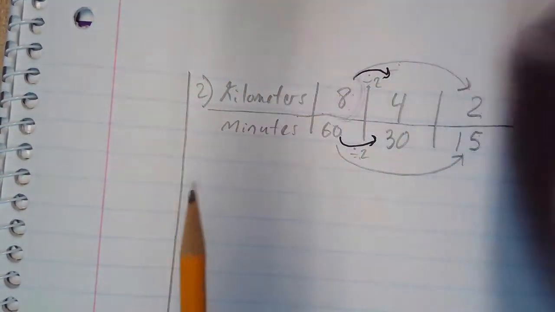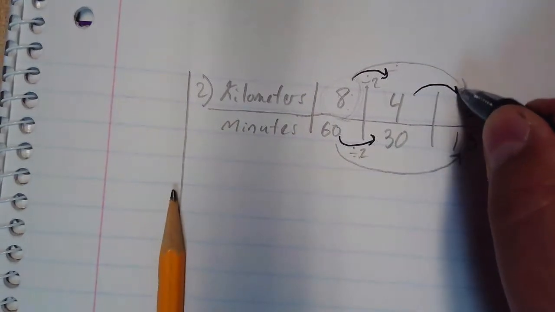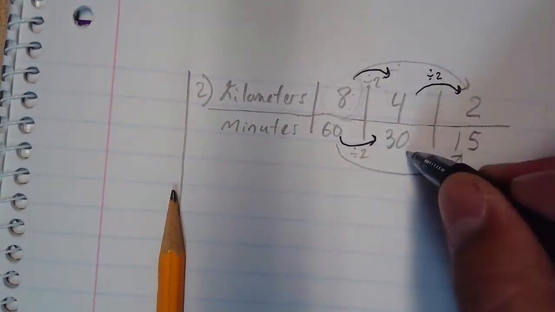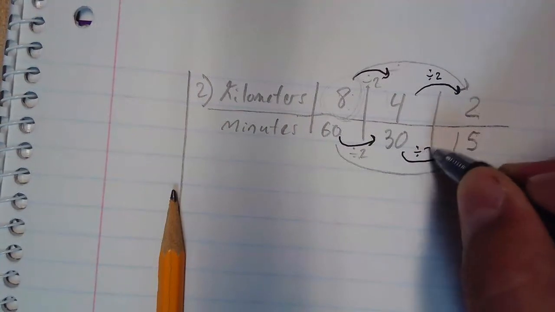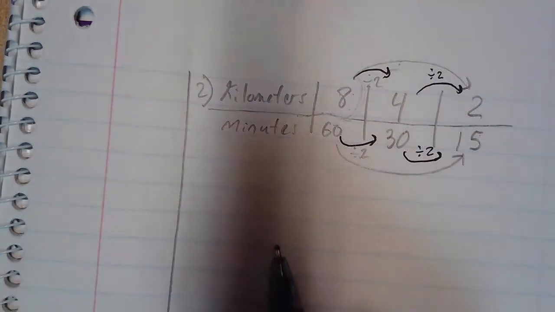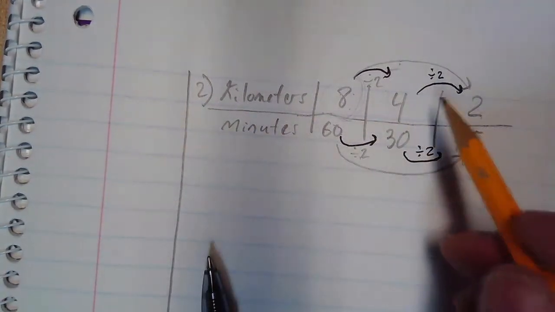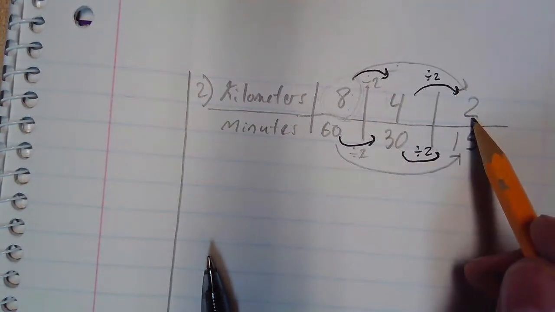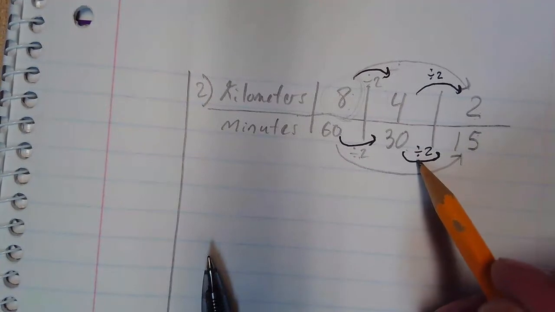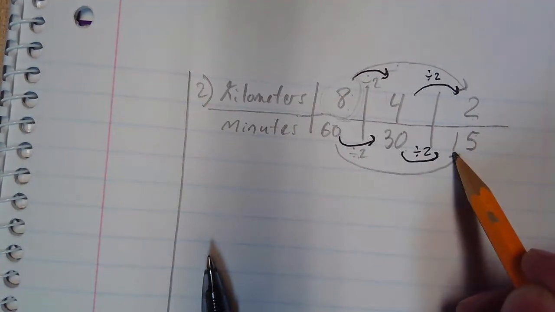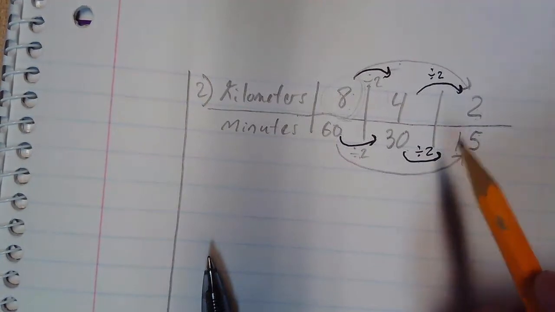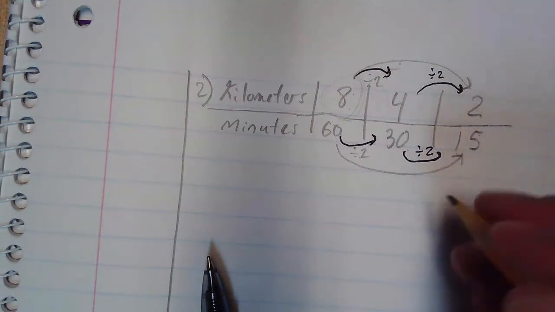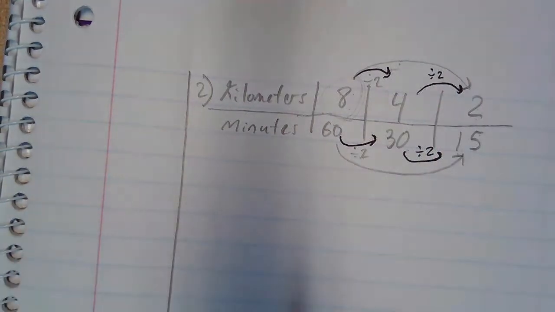And I think you see where I'm going with this. These are both even numbers. That means 2 is a factor. I can make groups of 2. Or 2 groups. It depends how you want to look at it. 4 broken up into 2 groups gives you groups of 2. 30 broken up into 2 gives you groups of 15. All right. So what's the answer? The answer is 15 minutes.